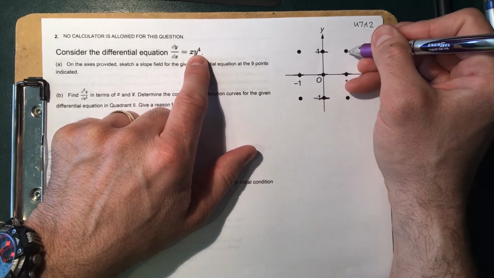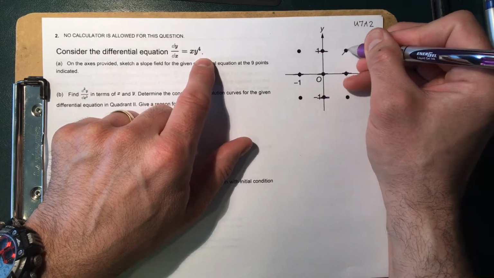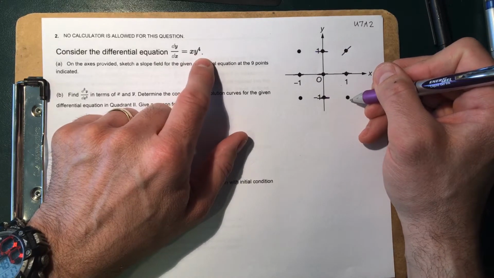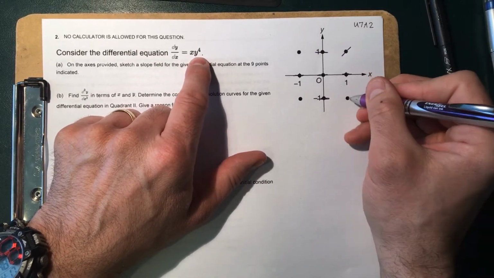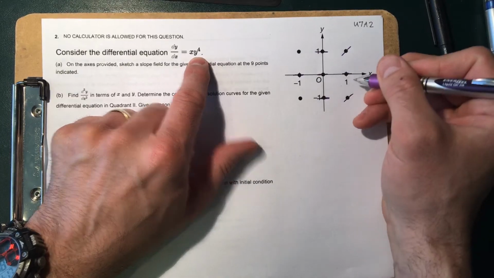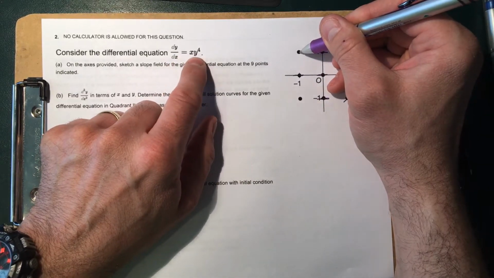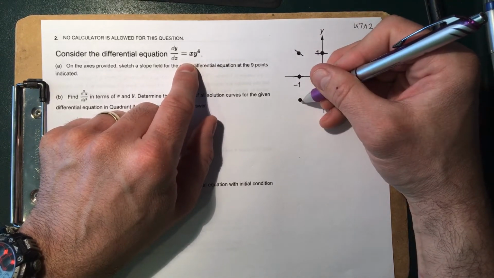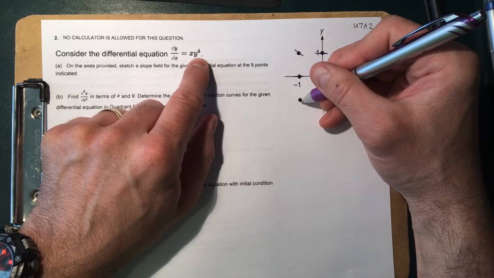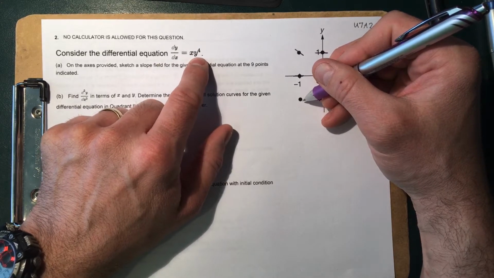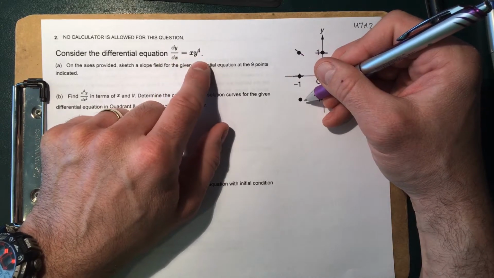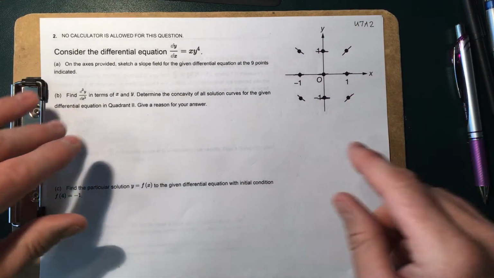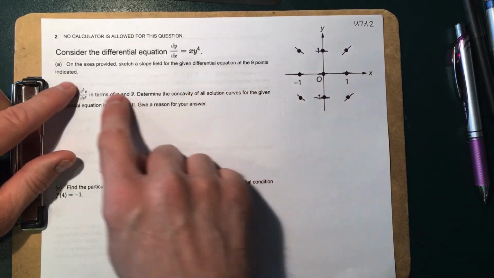But then at the point 1, 1, 1 times 1 is 1. Here, 1 times 1 is 1. Interesting. Here, negative 1 times 1 is negative 1. And here, negative 1 times negative 1 to the 4th, which is positive 1, negative 1 times 1 is negative 1. And there we go. Okay, there's a complete slope field right there for the 9 points indicated.